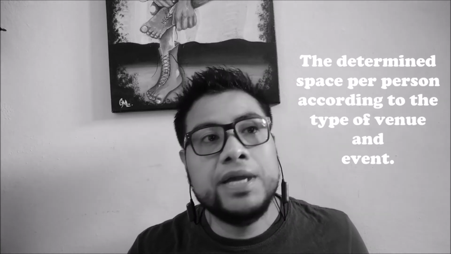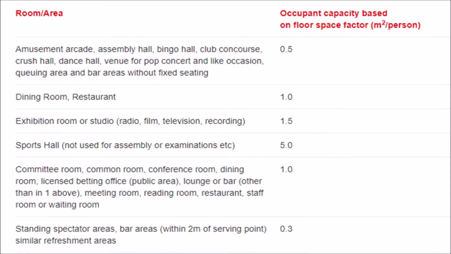For example, imagine that you have a restaurant, right? Let's check the list. Okay, the list says for dining room or restaurants we need to consider 1 square meter per person. Imagine that the measures of this space is 20 meters and the other side maybe 30 meters.